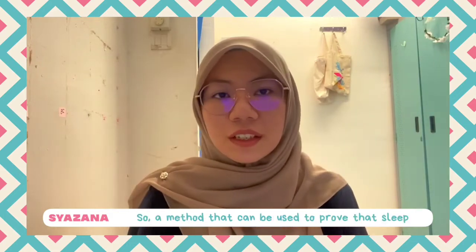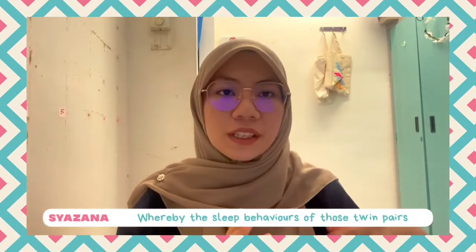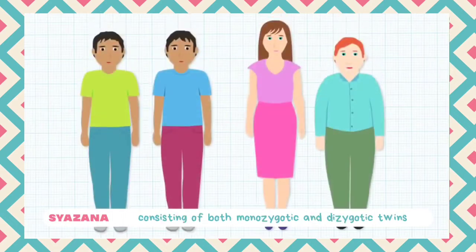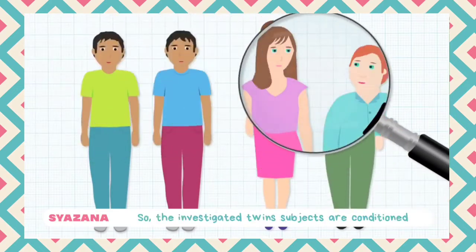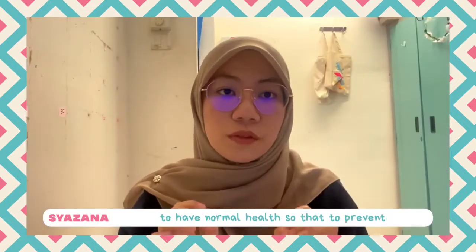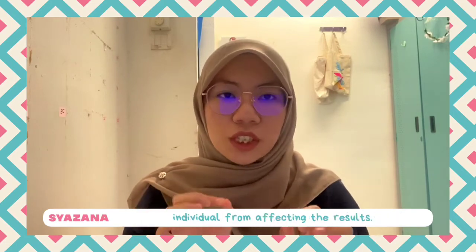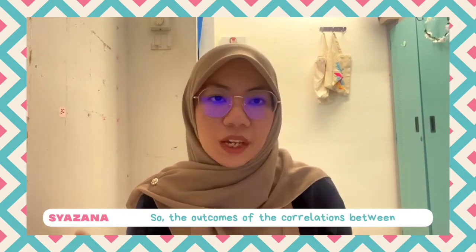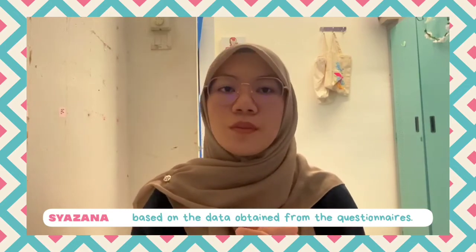So a method that can be used to prove that sleep characteristics are genetically inherited is by conducting a prospective research study using twin pairs, whereby the sleep behaviors of those twin pairs consisting of both monozygotic and dizygotic twins are investigated through a series of sleep-related questions. The investigated twin subjects are conditioned to have normal health, so as to prevent the inclusion of any possible genetically mutated individual from affecting the results. The outcomes of the correlations between the sleep characteristics and genetics will then be evaluated via a statistical approach based on the data obtained from the questionnaires.